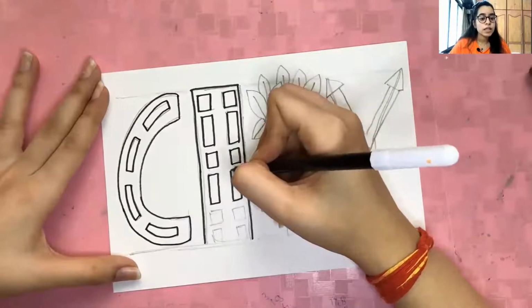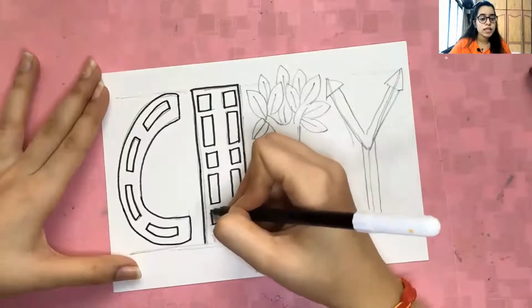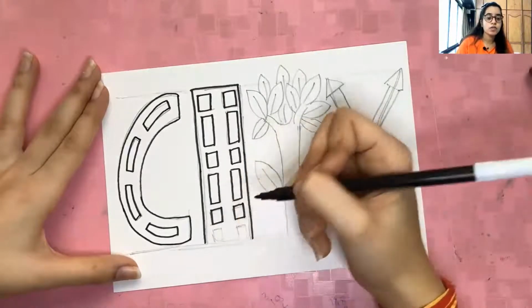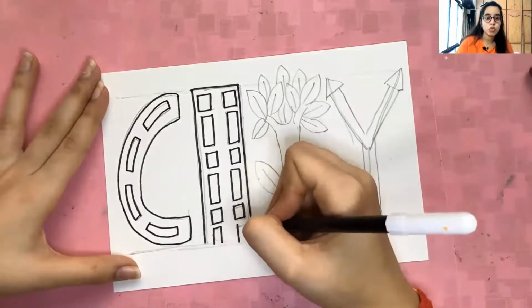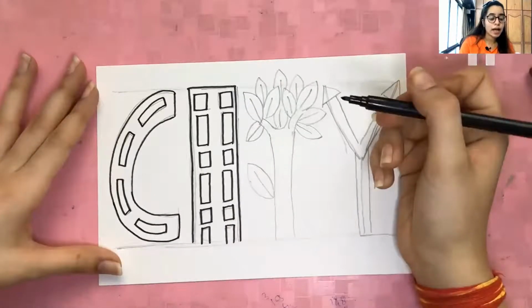So this particular symbol says that at a point there are going to be two diversions. The road is going to be diverted into two routes again. So that's what the Y is about.